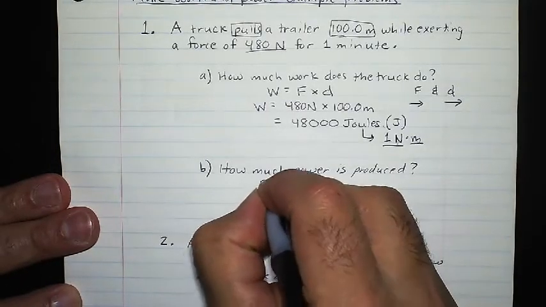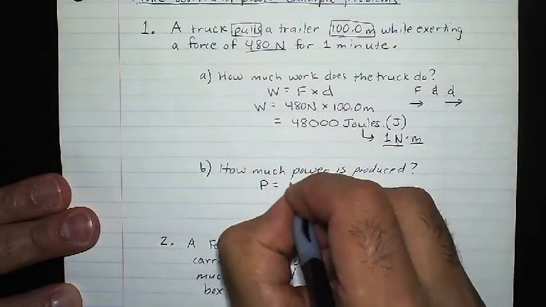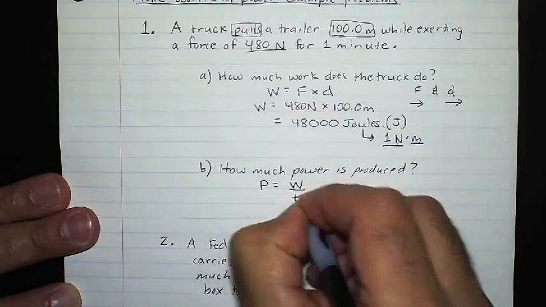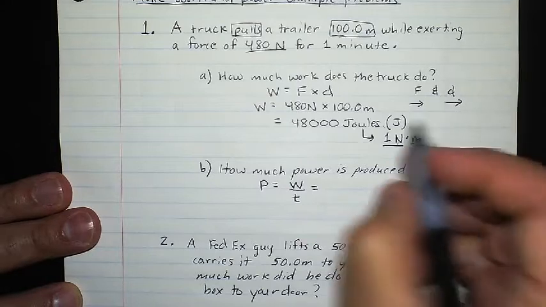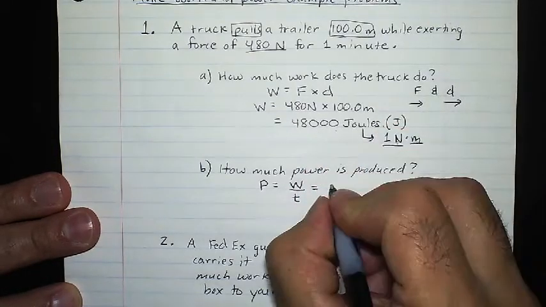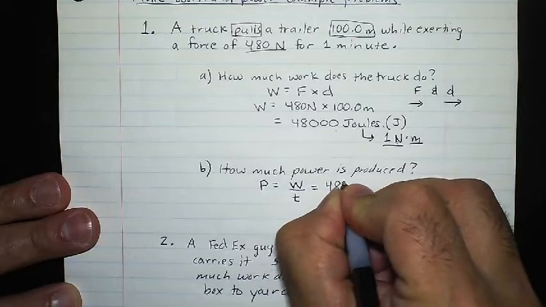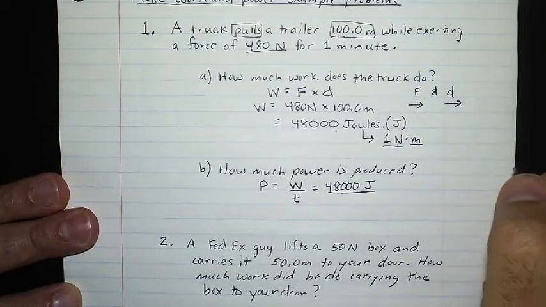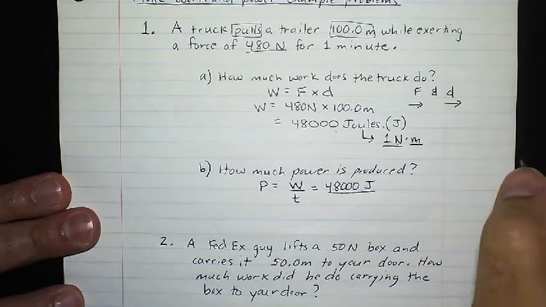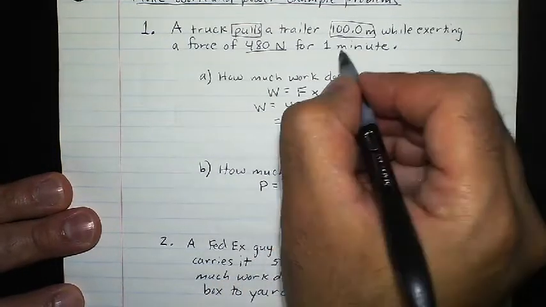Now the second part of the question asks how much power is produced. Power is dependent on time. Power is work divided by time. We already know how much work was done. The truck did 48,000 joules of work. And how long did it take to do the work? The time is 1 minute.